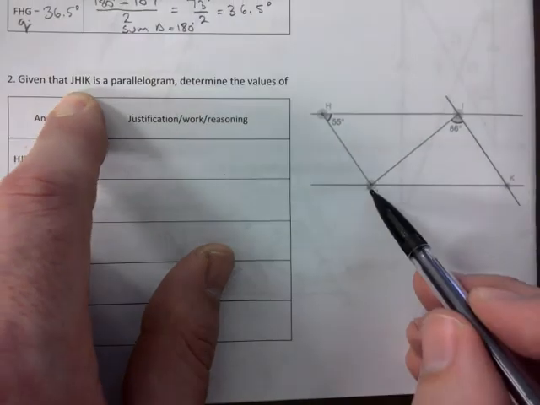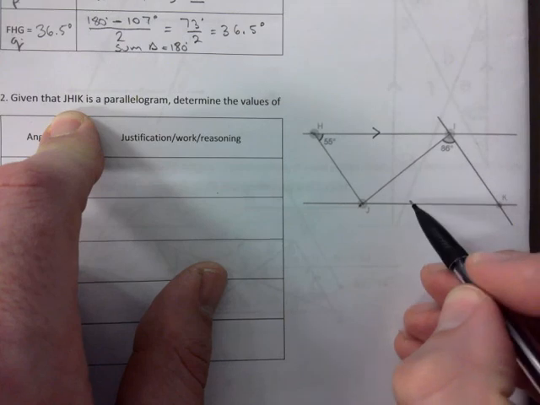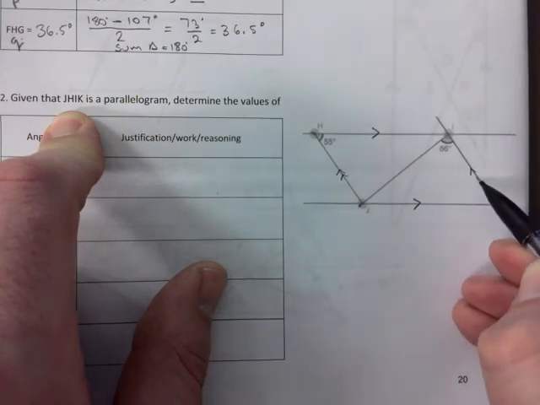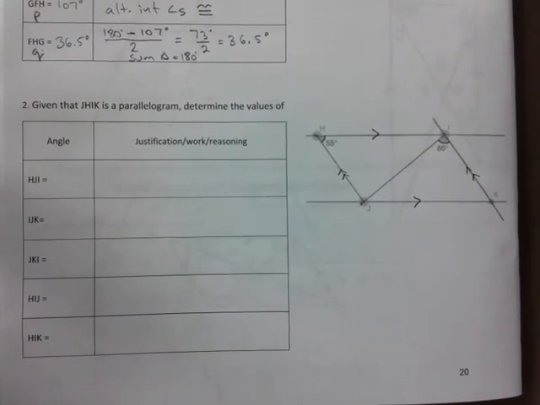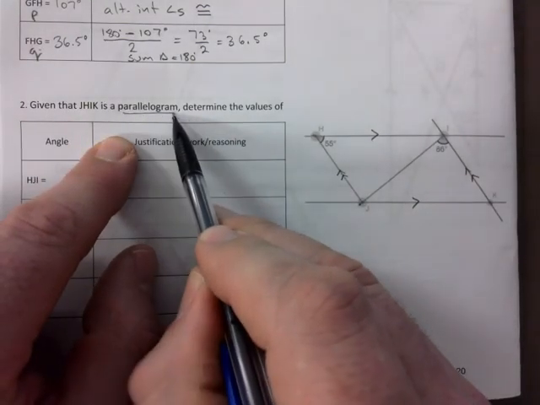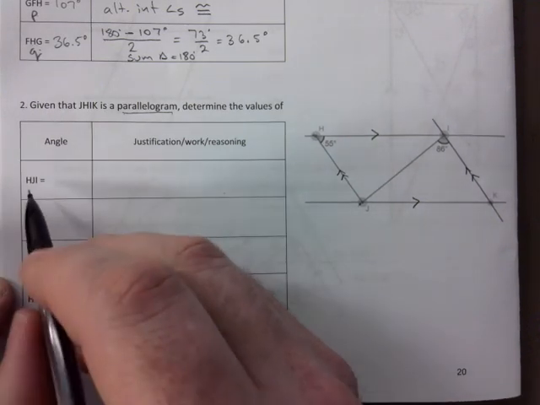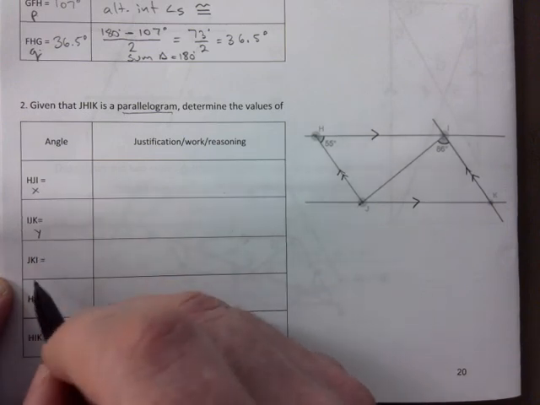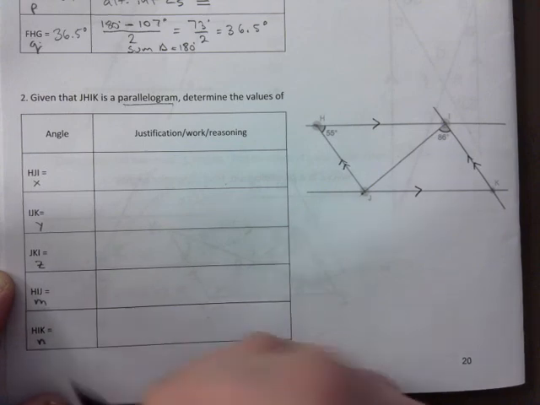Next. So there's a parallelogram, and JHIK is a parallelogram, so I know this. Okay. I can put the markings down. Let me just zoom out a bit. Because of this word, I can assume that this is true. And let's put some letters in there. How about we go X, Y, Z, and then we go M, N.